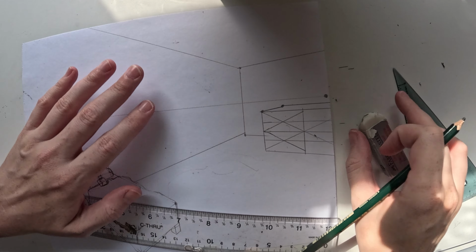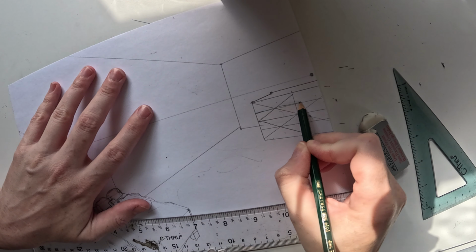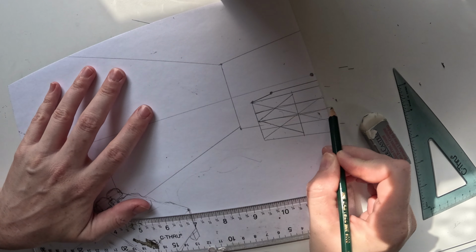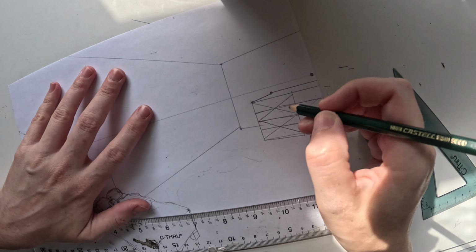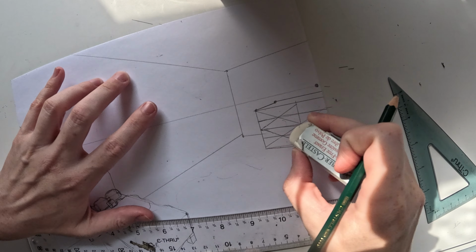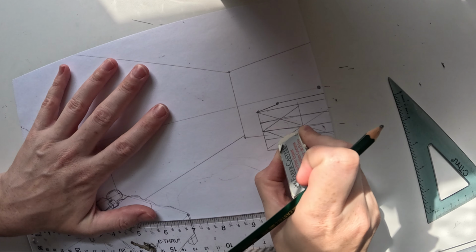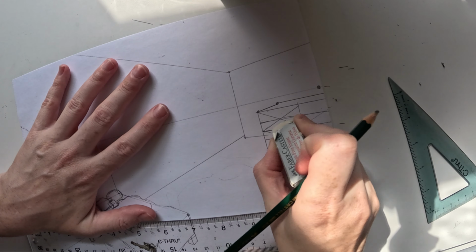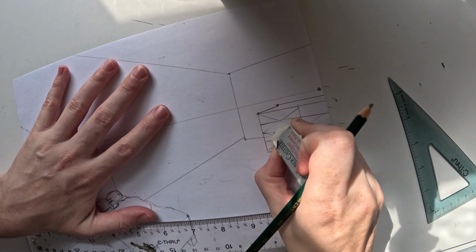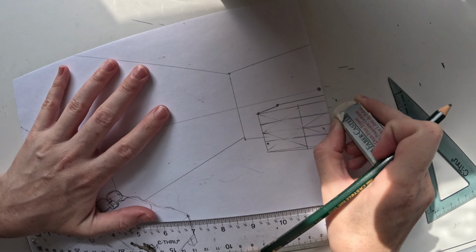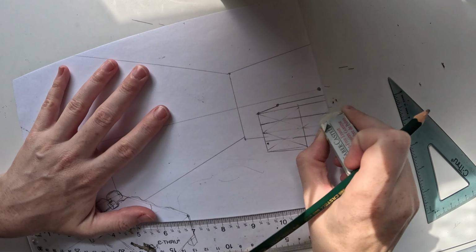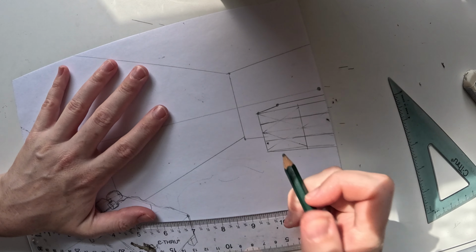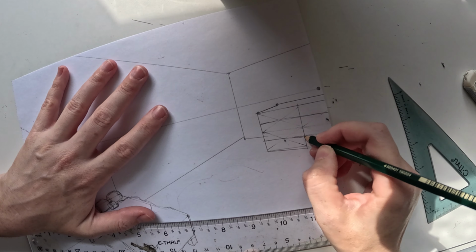And what I could do now that I have these lines, I mean, I can make this 4 drawers, honestly, is I can erase the X's. I'm going to make it 3. I'm going to have one larger one in the center. Like so.